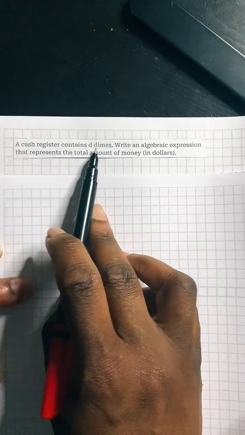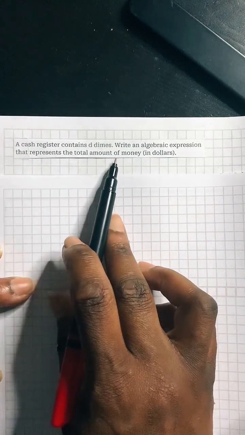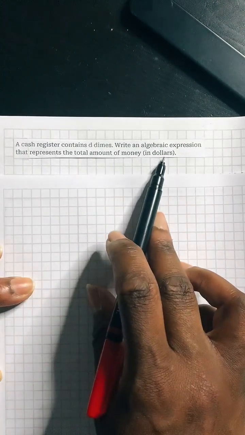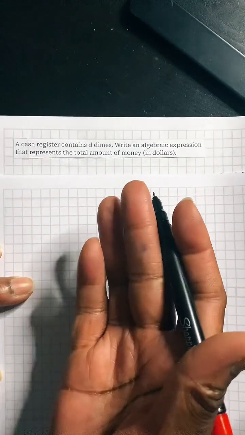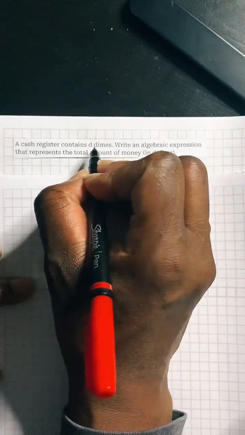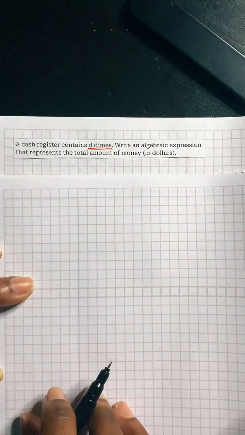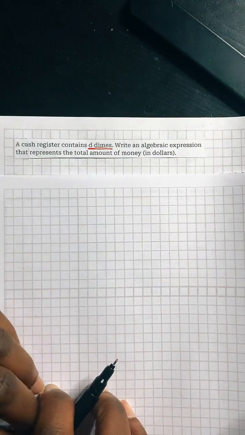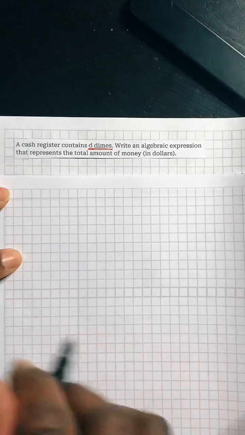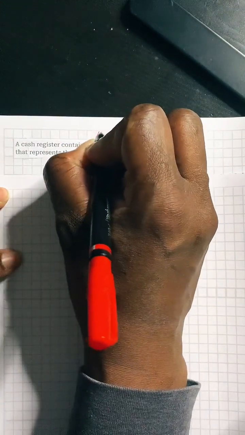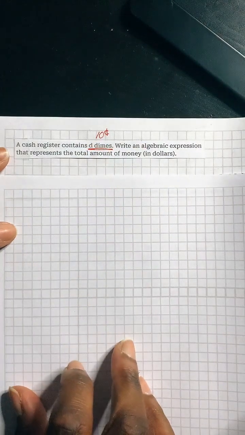A cashier contains D dimes. Write an algebraic expression that represents the total amount of money in dollars. Okay, so first off, this is another thing with English. You need to know how much a dime is worth. If you are new to this country and you don't even know what a dime is, it's going to be hard for you to answer this question. But a dime is worth 10 cents. How do I write 10 cents as a decimal?